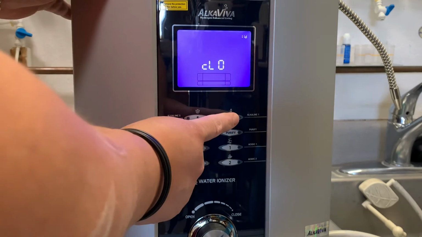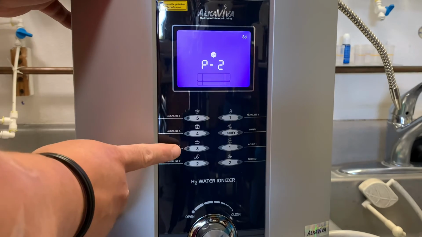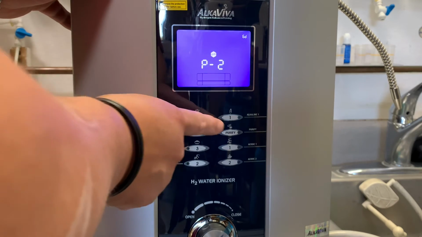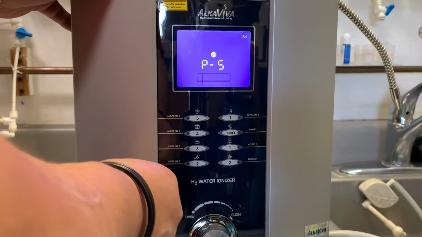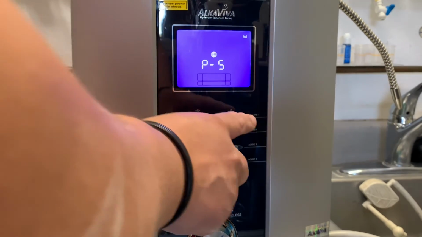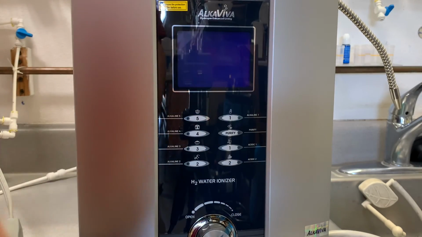So, okay, we're going to go to P-2. Remember, that was alkaline 3. And P-3 is going to be alkaline 4. Now we're going to move the setting to P-5. P-5 remembers the last setting, and it's always going to stay there. Let's go ahead and turn it on.